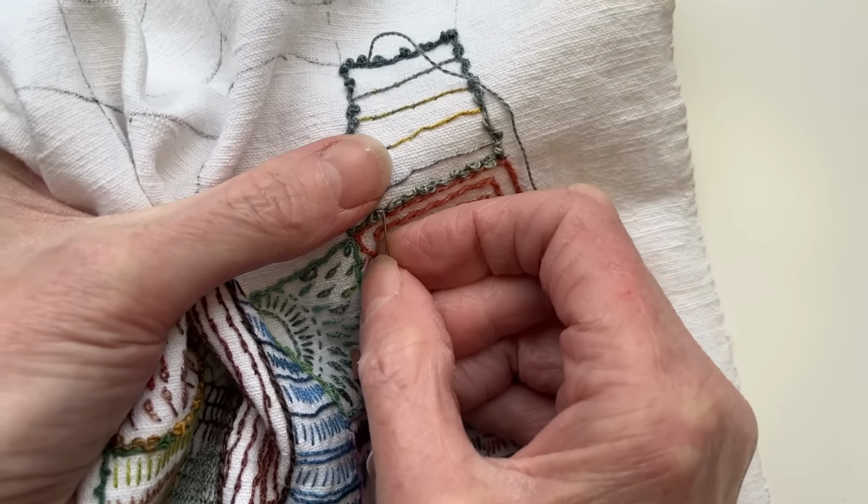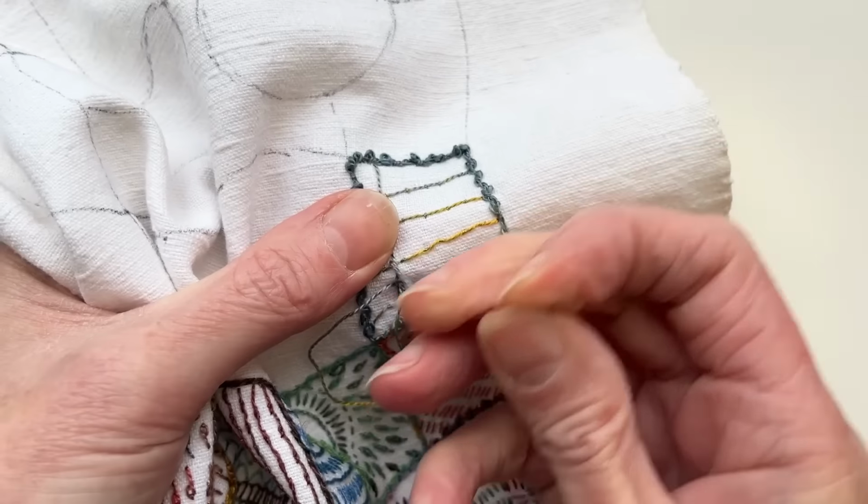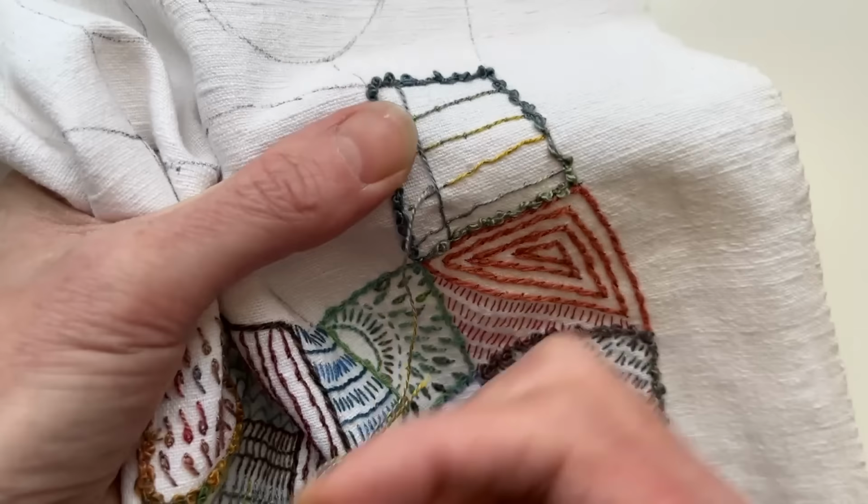And same again. Enough there to do another line?